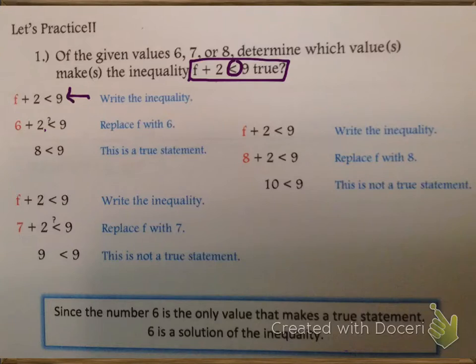Your second step is to take the first number given, 6, and instead of the f right here, you're going to place the 6 in the inequality. 6 plus 2, so you'll rewrite the whole inequality, and I have a question mark there because I am not sure if it is less than, so we'll have to solve to find out. So 6 plus 2 is less than 9. When I solve, 6 plus 2 is 8, 8 is less than 9, well yes, 8 is less than 9, so that statement is true.